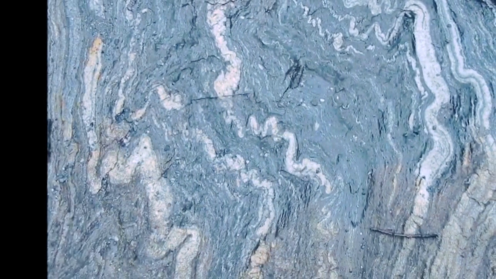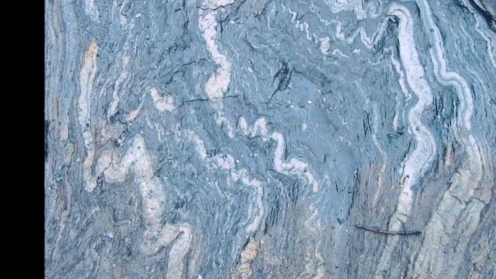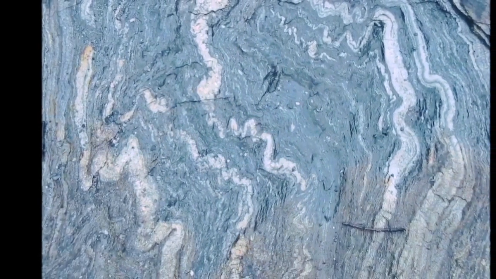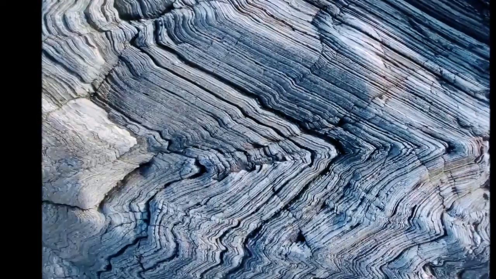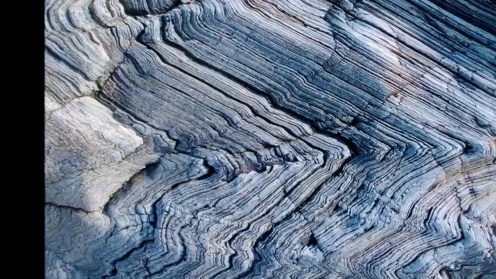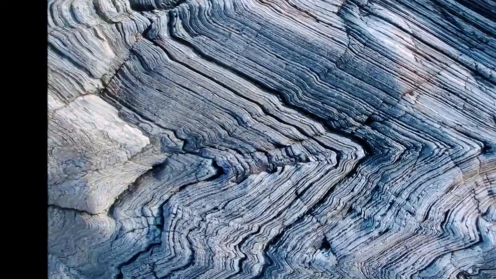The word metamorph means to change form, and metamorphic rock is rock that has been changed by extreme heat and pressure. Sedimentary rock, igneous rock, or even other metamorphic rocks can be changed by heat and pressure into new kinds of rock.